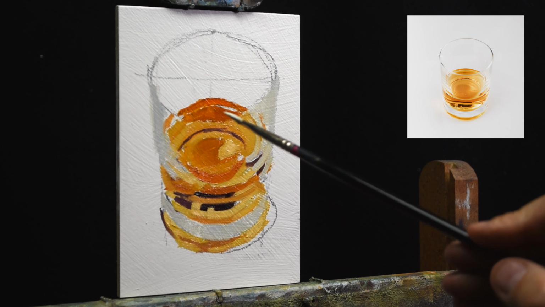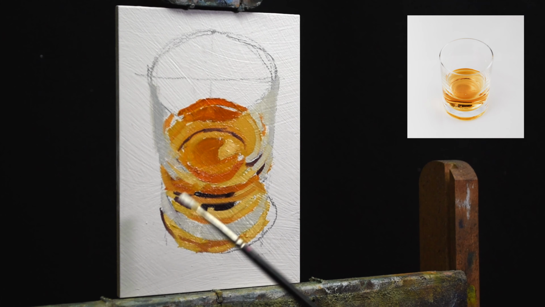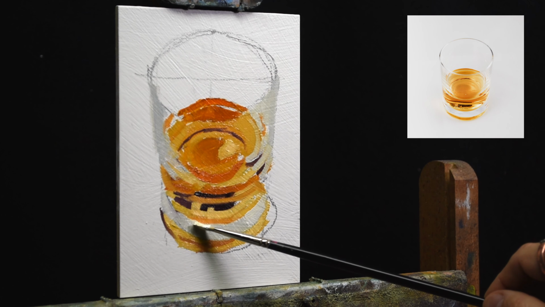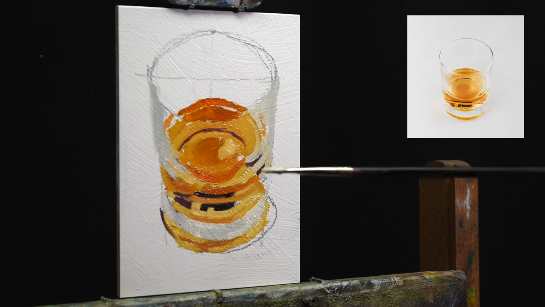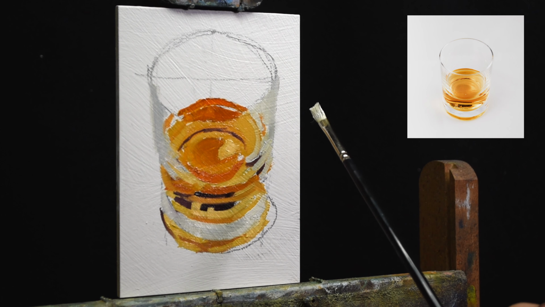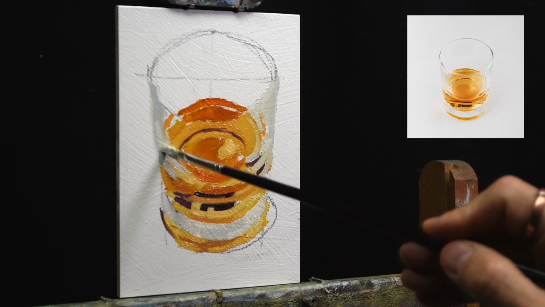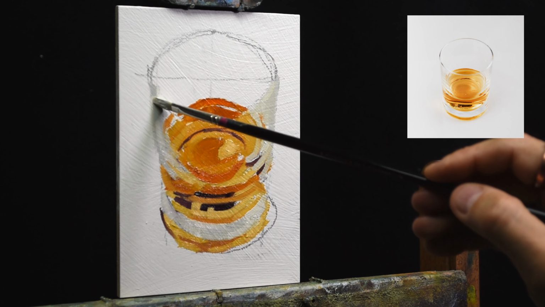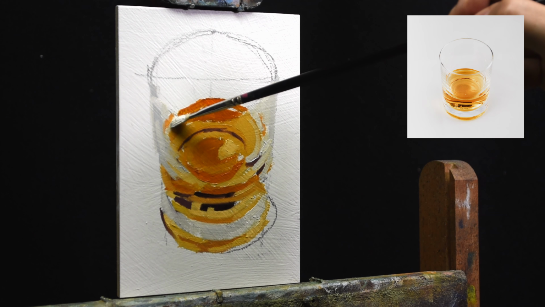So I'll mix in some more white and just put that value where I see it. See it here as well. See it down here. See some highlights here. This is starting on the rim. And as you get your shapes smaller and smaller, lo and behold, everything starts to come out.